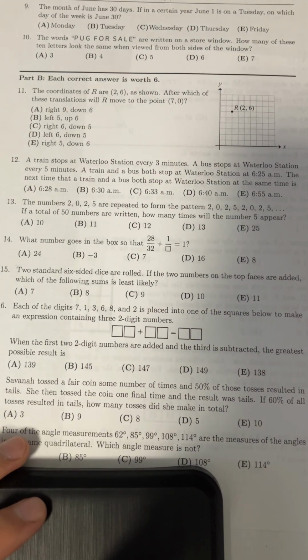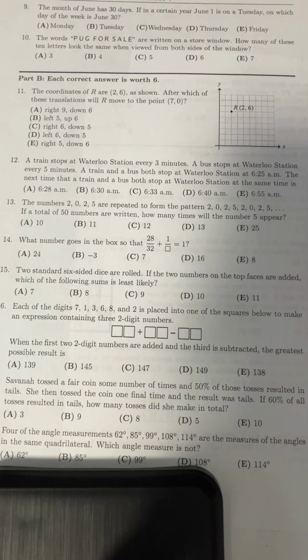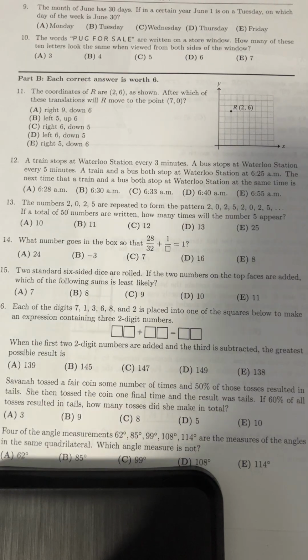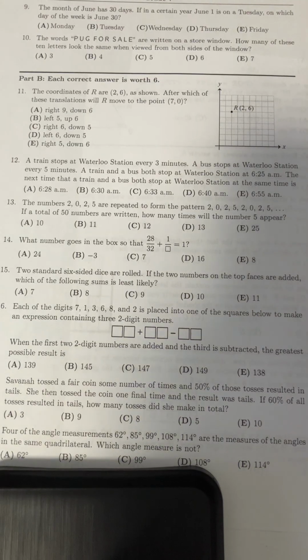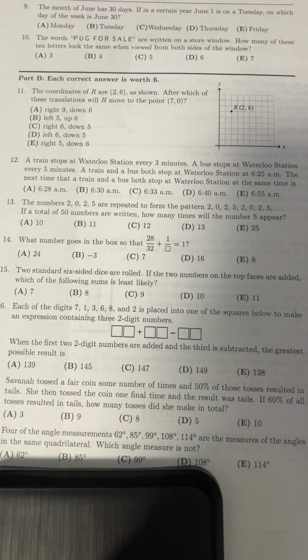The next one, problem number 15. 2 standard 6-sided dice are rolled. And if the 2 numbers on the top faces are added, which of the following sums is least likely? Actually, if you want to do this strictly, you should realize that every combination has the same probability because it's uniformly distributed.